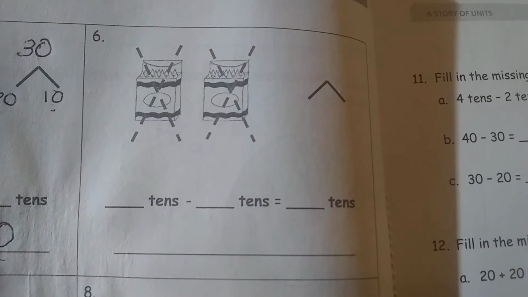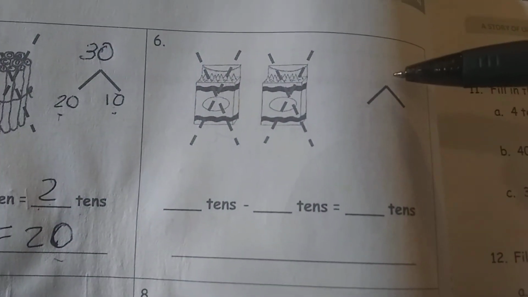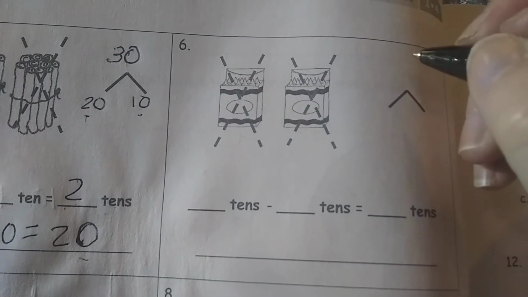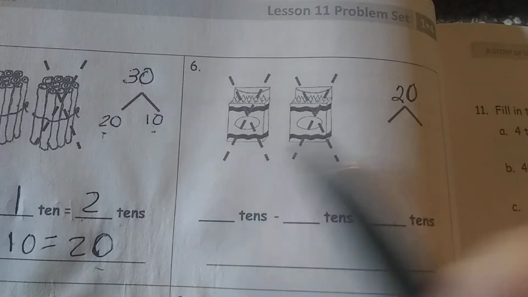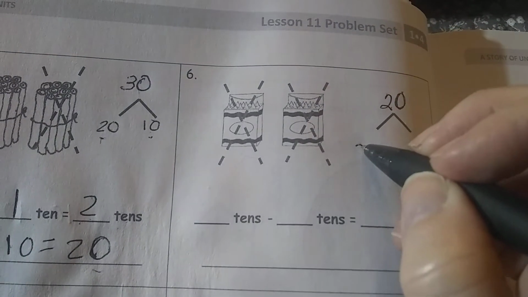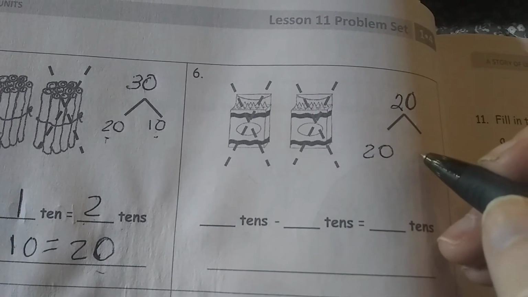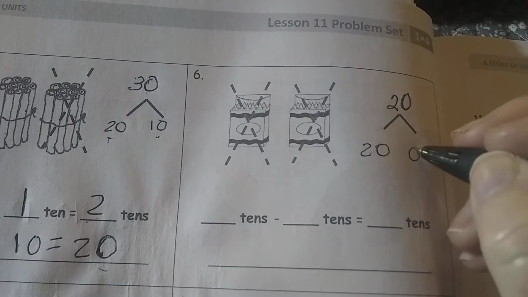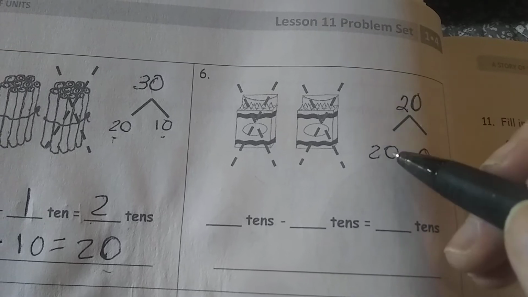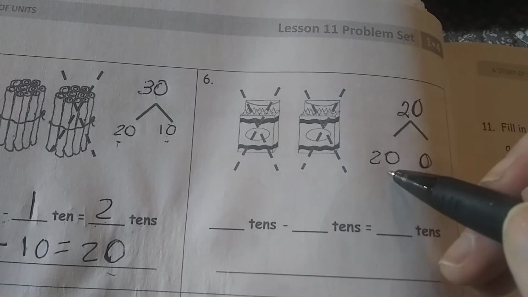Okay, here's the next one. It looks like they've crossed everything off on this one. So let's see what you decide the total is first. I'll wait a few seconds, write it. What did they cross off? They crossed off everything. Well, if they crossed off everything, what do you think the other side of the number bond will be? 20 minus 20 will equal 0. Or 20 minus 0 would equal 20.